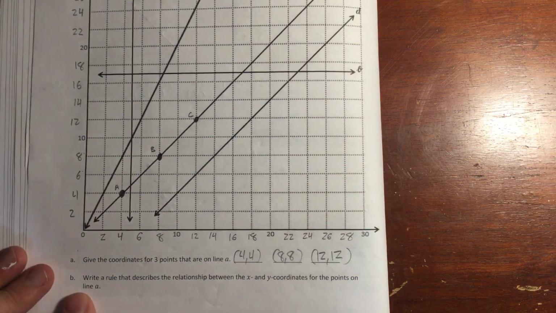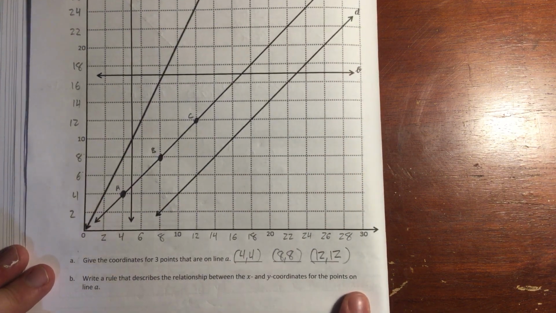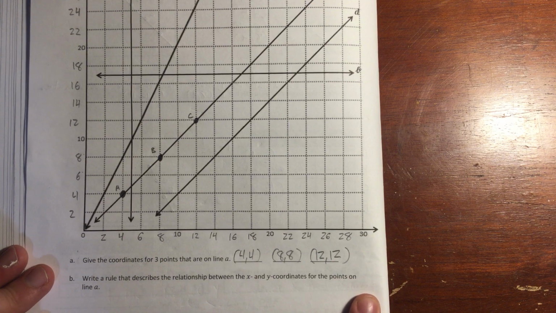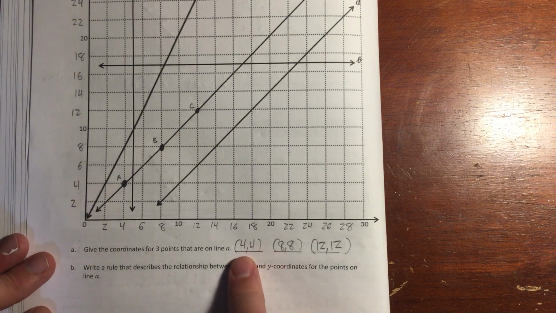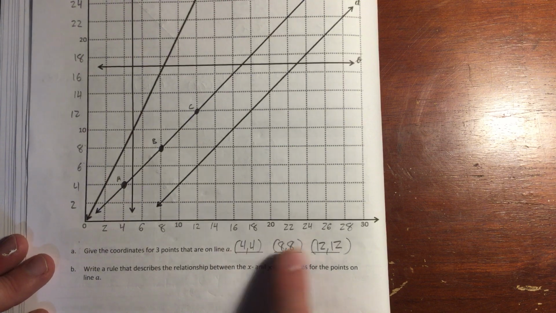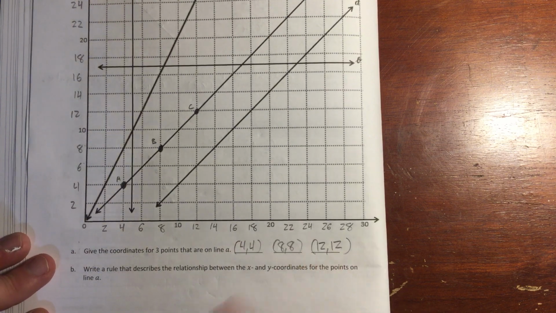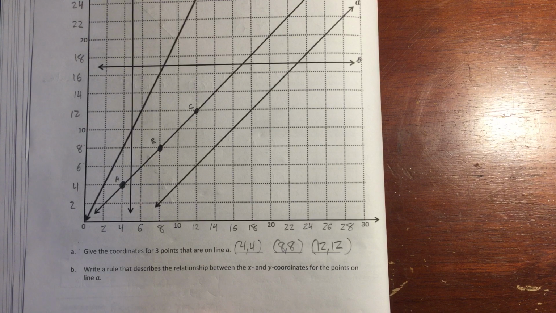Okay, and so it says write a rule that describes the relationship of the x and the y coordinates for the points on line A. So when I'm looking at these points 4, 4, 8, 8, 12, 12, I want you to think to yourself, what do you notice about this? I'll give you a second.